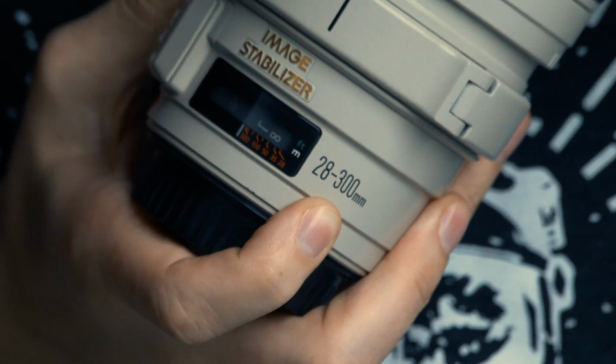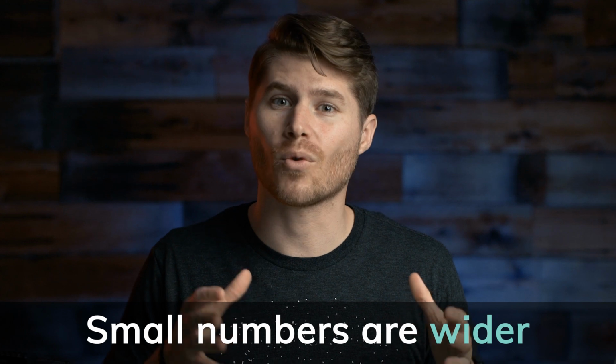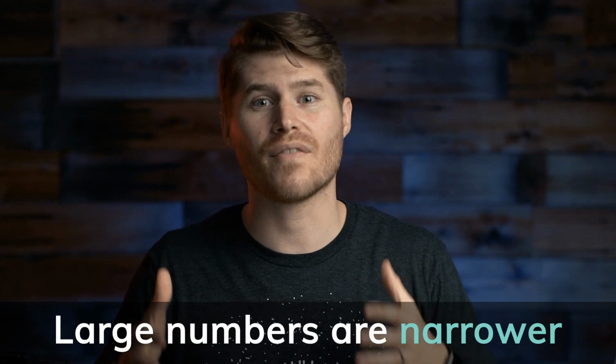It's actually measured by this number right here. For you non-metric system folks, this is millimeters. It's not super important to know why lenses are measured like this, but what is important to remember is the number itself, because smaller numbers have a wider field of view, while larger numbers have a narrow one.